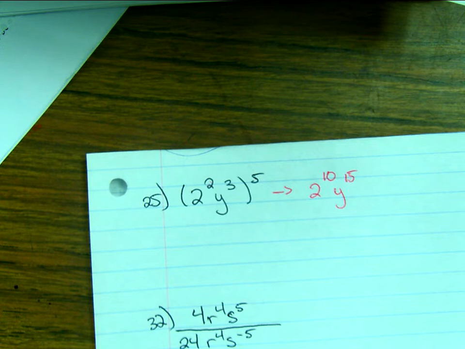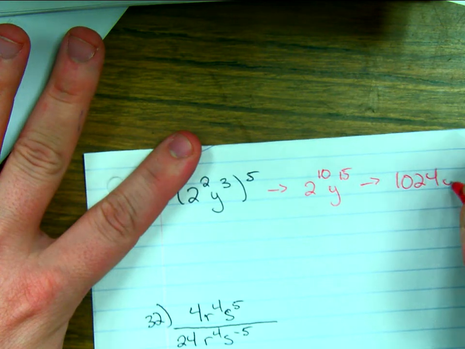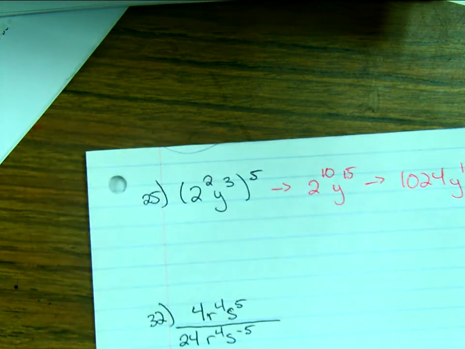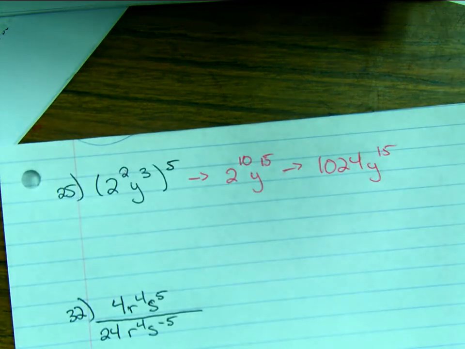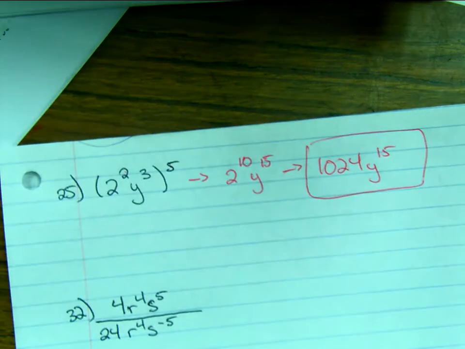Alright. We knew that 64 was the 6th, so it goes 128 is the 7th, 256, almost there, 512, and then 512 plus 512, 1,024. Good job. So that's the same as 1,024 y to the 15th. Dang, Tim, maybe you should have taken computer science too. Any questions on that one?